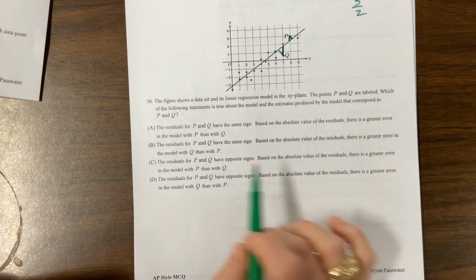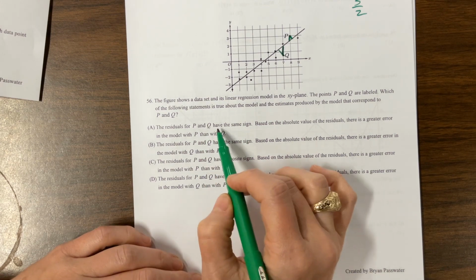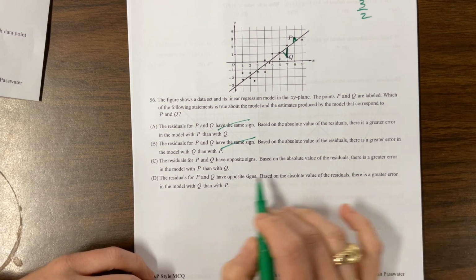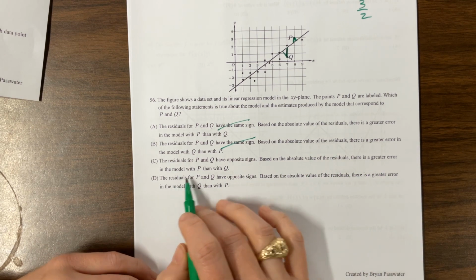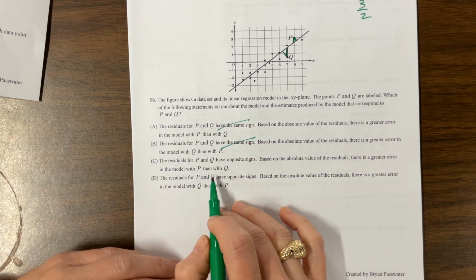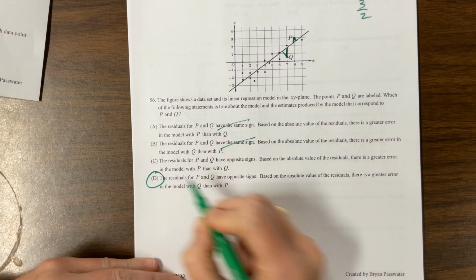The residuals have the same sign. No. One's above the line, one's below the line, so they don't have the same sign. They have opposite signs. Based on the absolute value of the residuals, there's a greater error in the model with P than with Q. No, I think the Q is farther away from the line. Okay, I think it's this one.